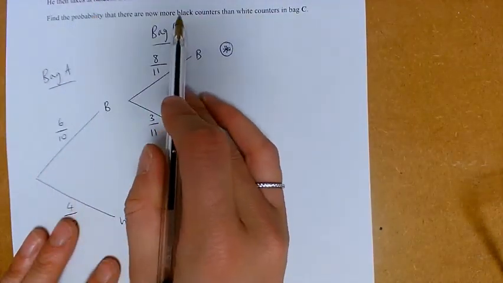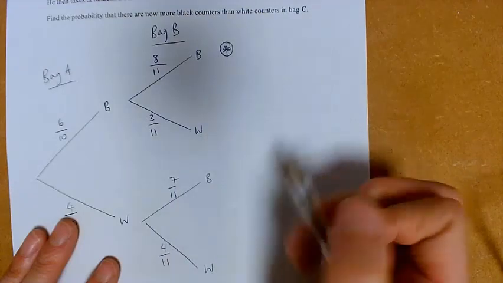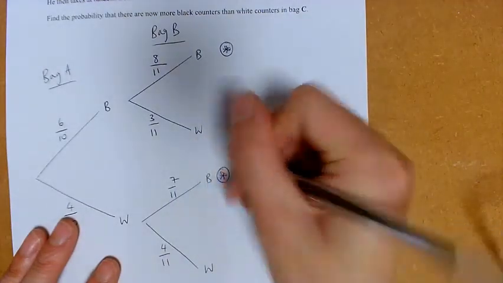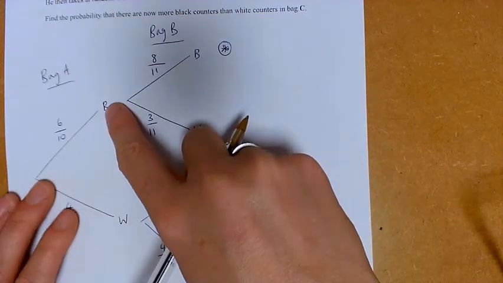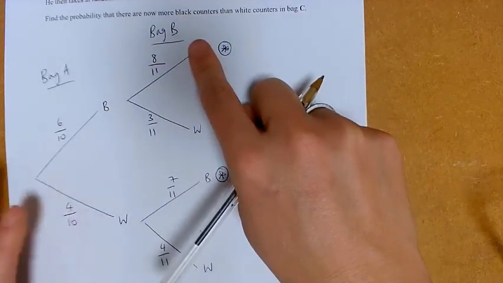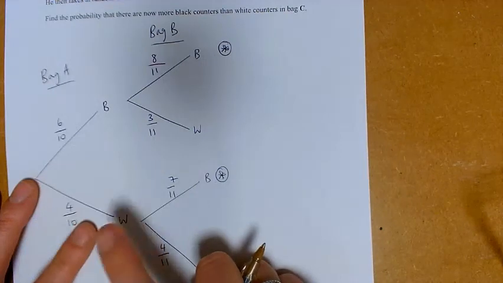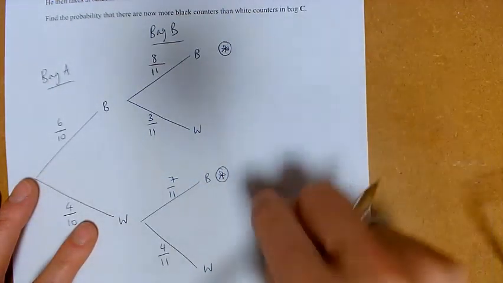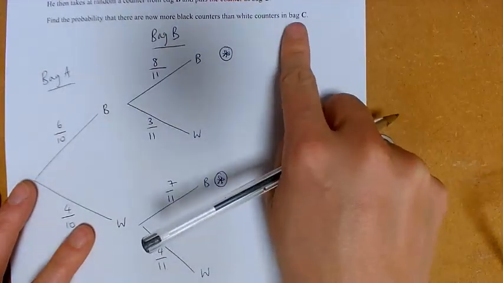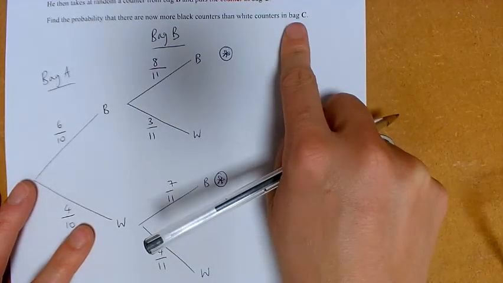I want the probability that there are now more black counters, so I want this one and I want this one. I want the probability of this happening, because if I select a black one from bag A and then a black one from bag B, or if I select a white one from bag A and then a black one from bag B, those are the options where my C bag is going to have got more black counters in it.